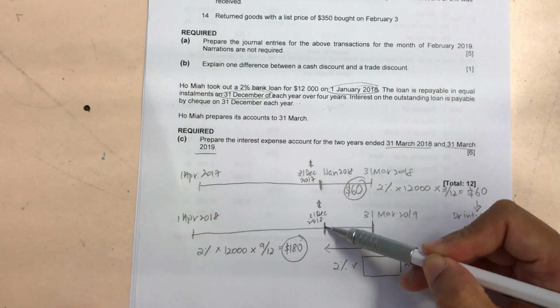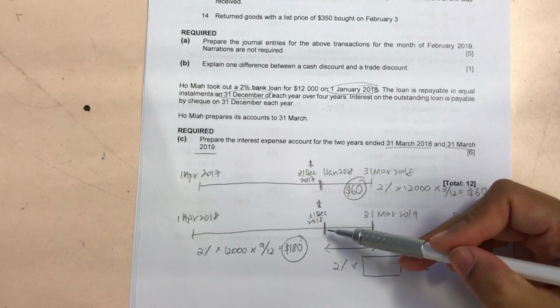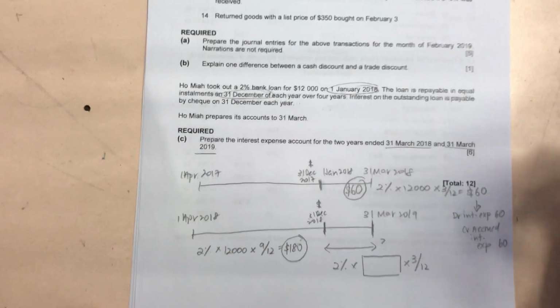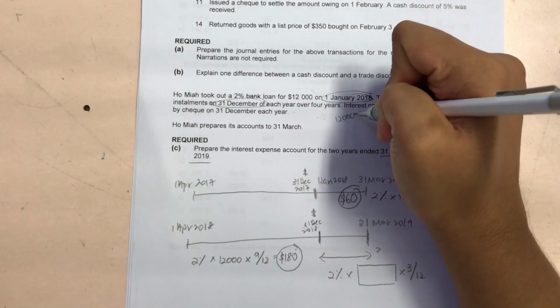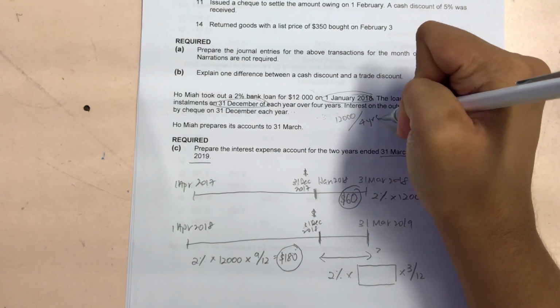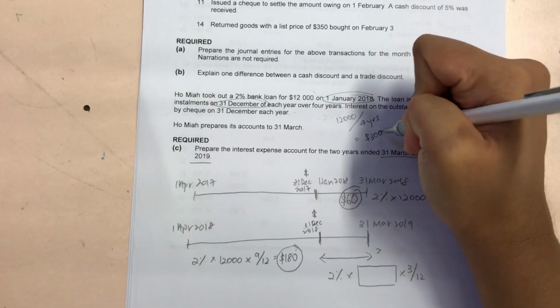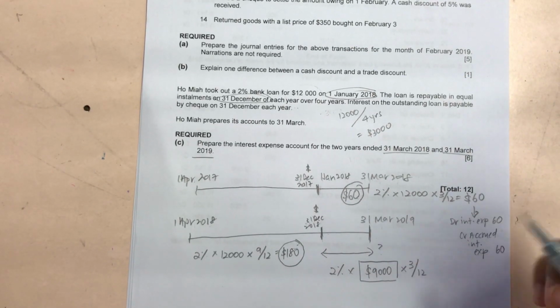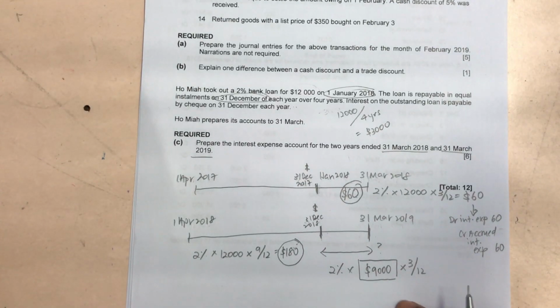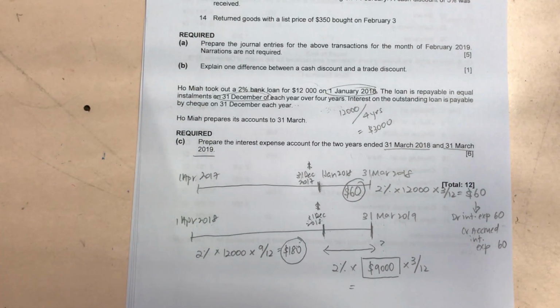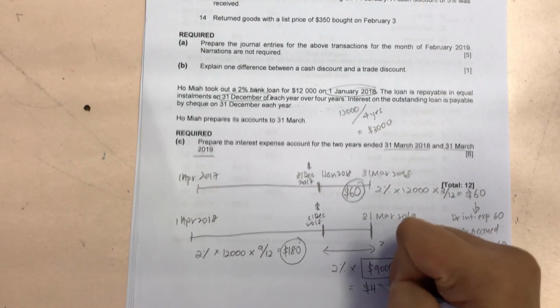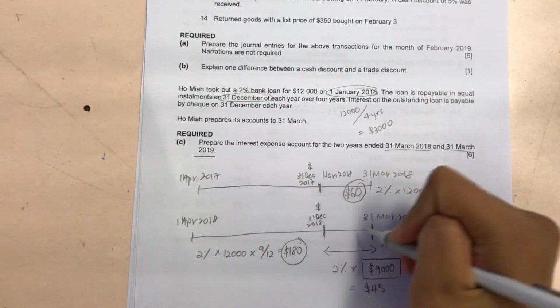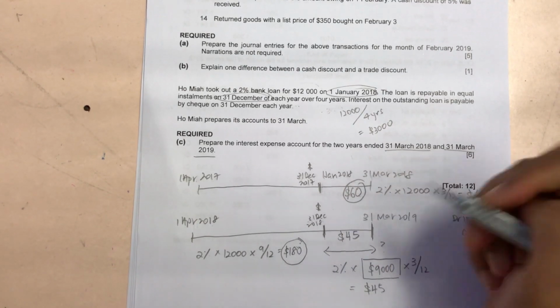So as of here, you not only pay off your interest, but you also pay off $3,000 worth of your loan, 12,000 divided by 4 years. So 1 year you're paying off 3,000. So you have a balance of $9,000 in loan left. So 2% times $9,000 times 3 over 12 is $45. So your interest expense for these 3 months is $45.